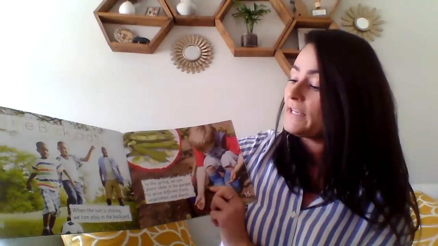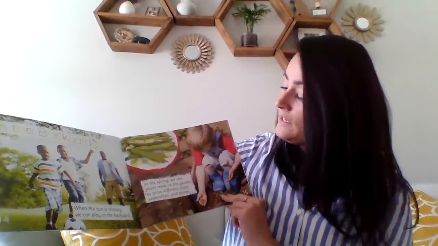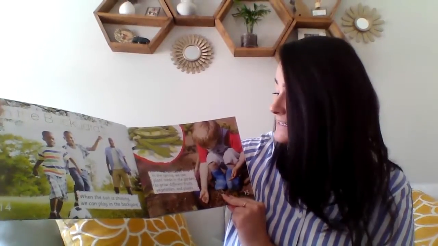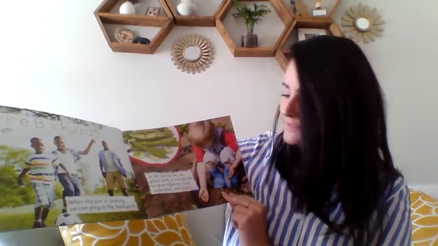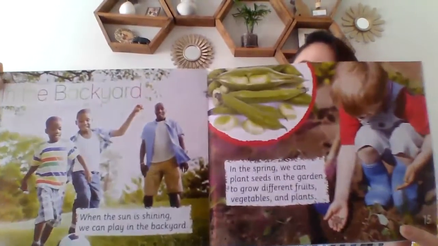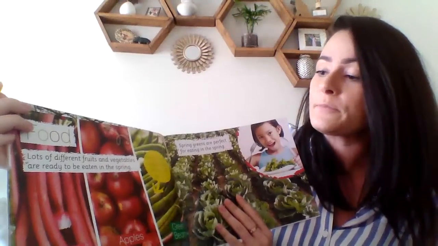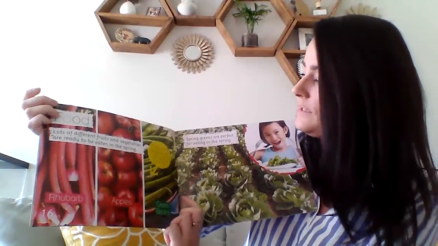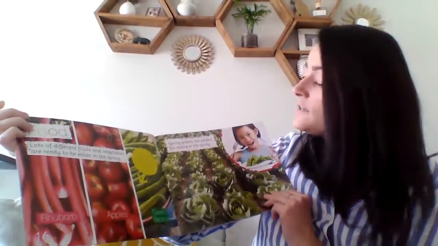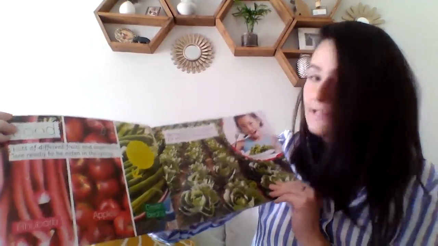When the sun is shining, we can play in the backyard. In the spring, we can also plant seeds in the garden to grow different fruits and vegetables and plants. Food. Lots of different fruits and vegetables are ready to be eaten in the spring, like rhubarb, apples, and green beans. Spring greens are perfect for eating in the spring.